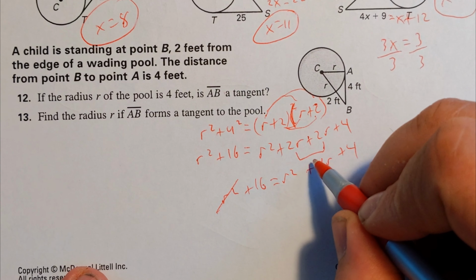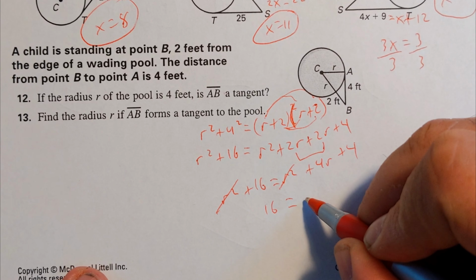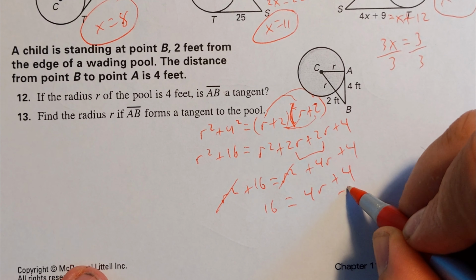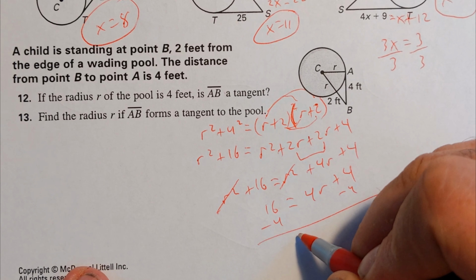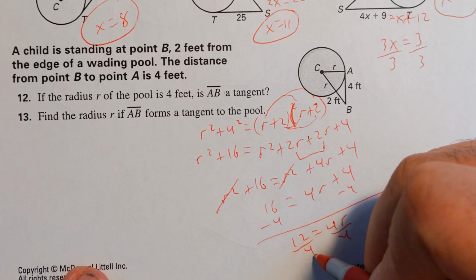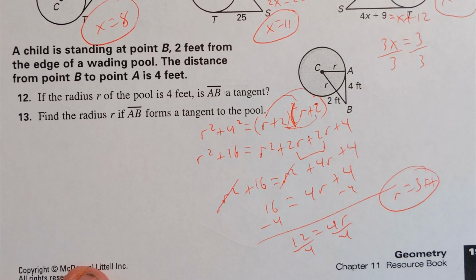Nice thing is r squareds will cancel for you. You need to subtract 4 to move it across. Last step, divide by 4 on both sides. And you found your radius is 3 feet.